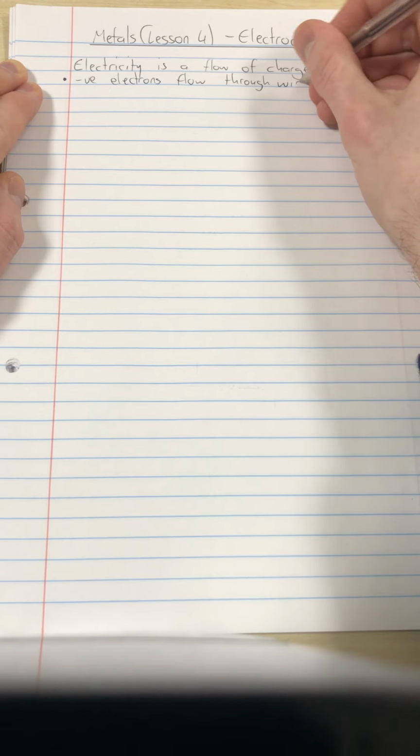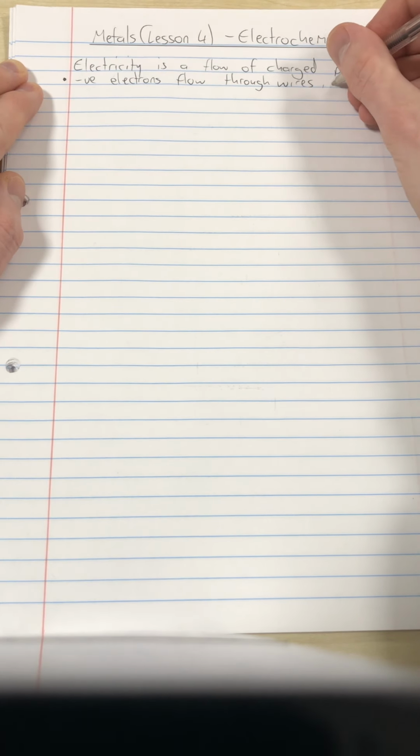You've got negative electrons flowing through wires. That's important. They flow through wires, metals, and graphite. The reason is that carbon in the form of graphite is the only non-metal that can conduct. And then not only can electrons flow, we can have positive and negative ions.